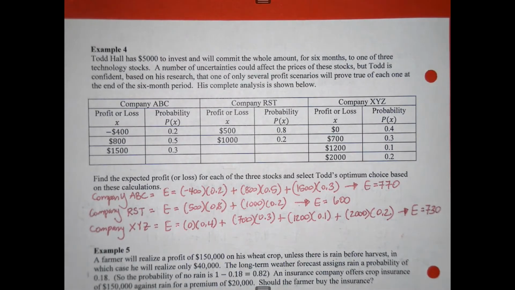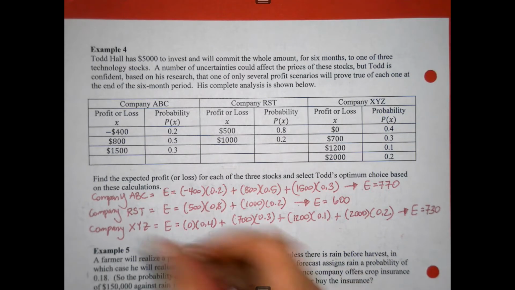Looking at this, it looks like company ABC has the highest expected profit.